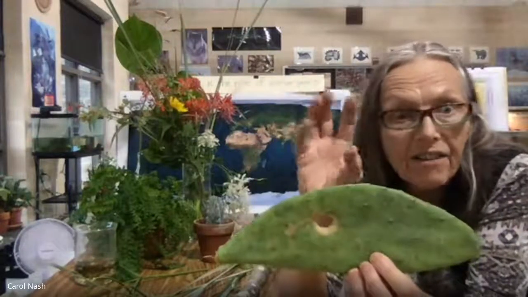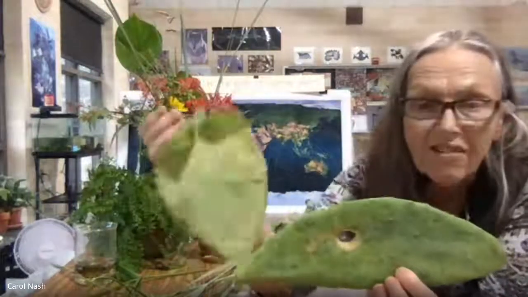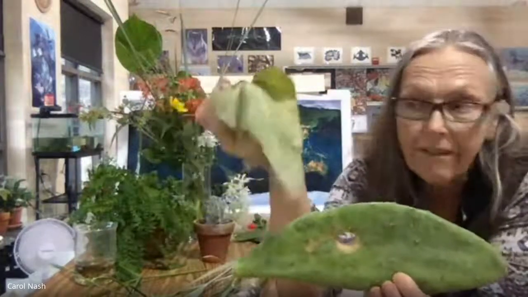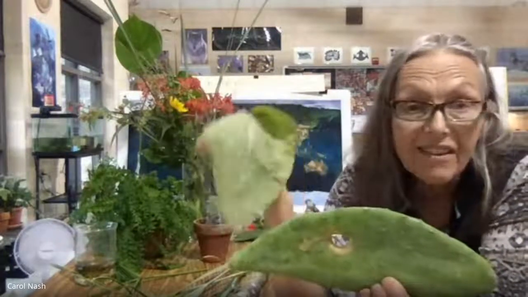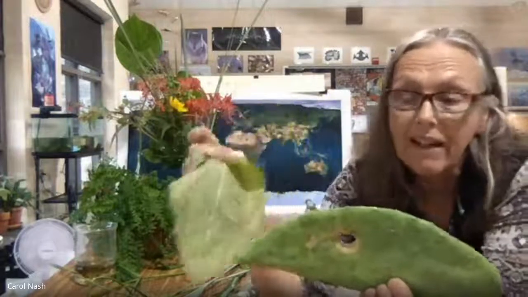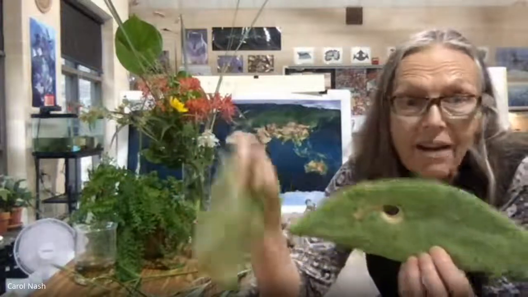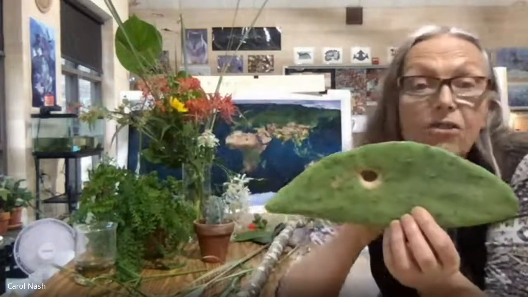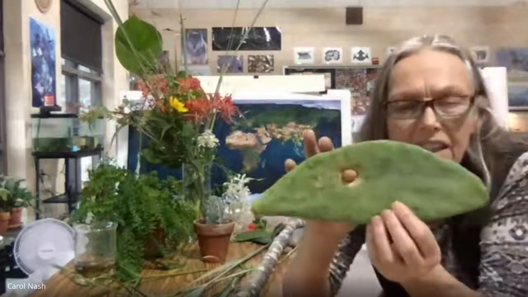And another interesting adaptation is they open their stomata. So that's on the underside where a leaf takes in gases, CO2 for photosynthesis, and gives off oxygen, but that lets them dry out really quickly. Most plants open their stomata in the day, but not the cactus. They open their stomata at night. Very clever, right?